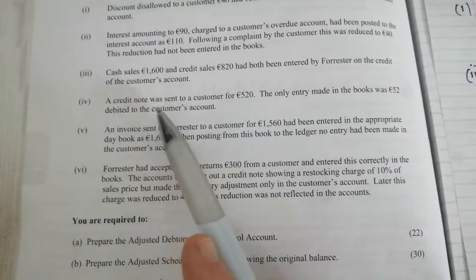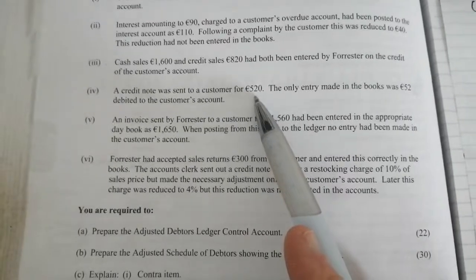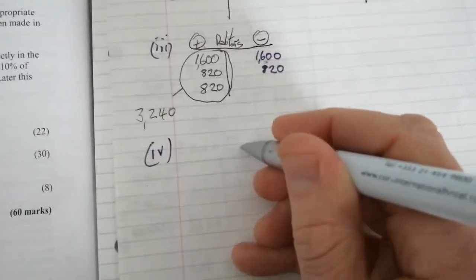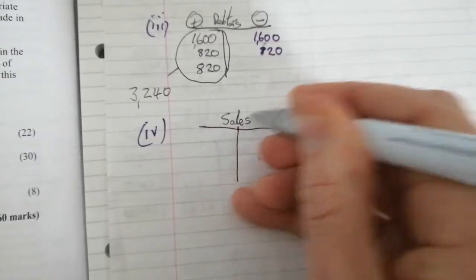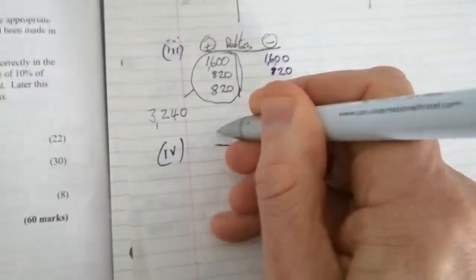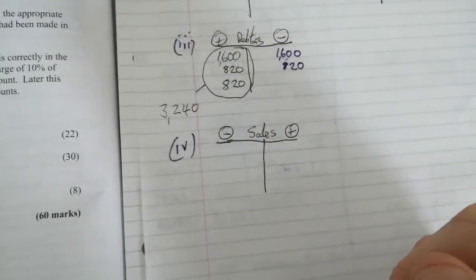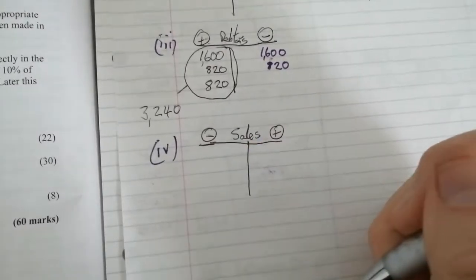It says, a credit note was sent to a customer for 520. Well, a credit note is sent to a customer when there's a sales returns. So if we look at, rather than making a sales returns account, if we make a sales account and we think of a sales return as a minus a sale, it's reducing your sales. You know, every time you make a sale, your sales goes up.